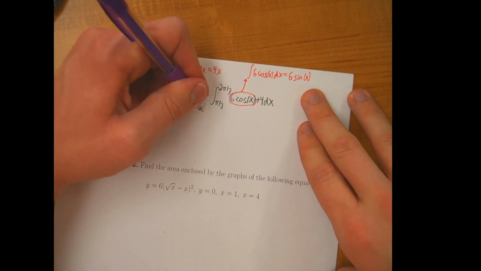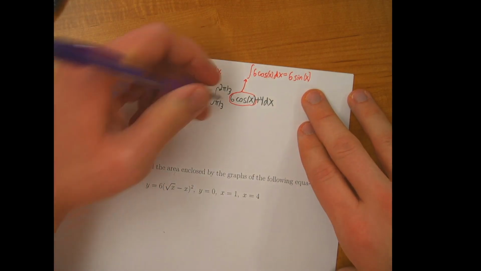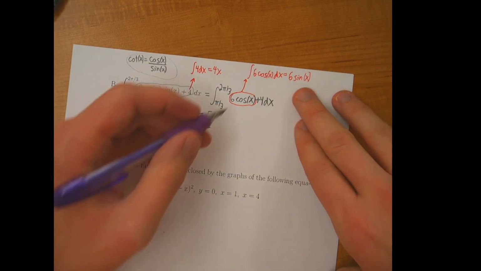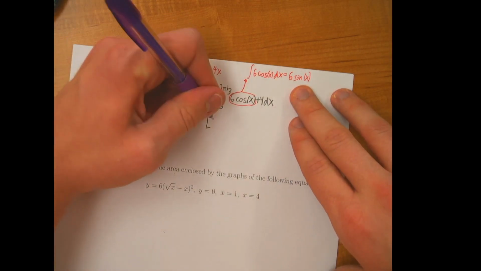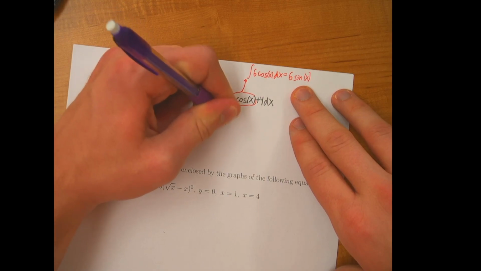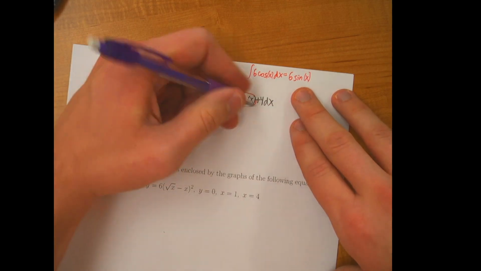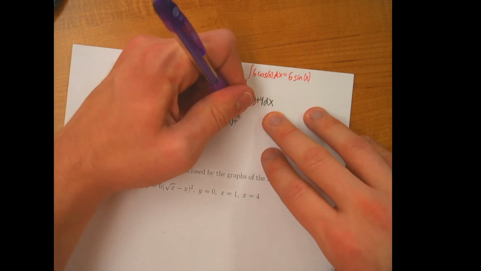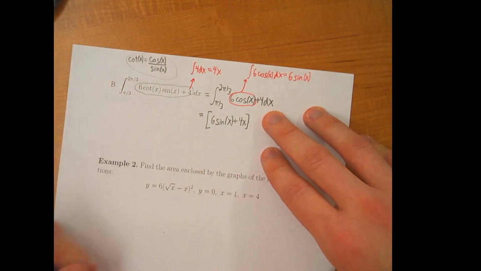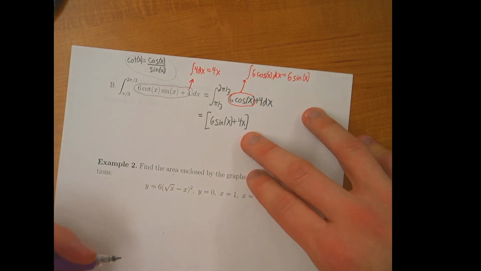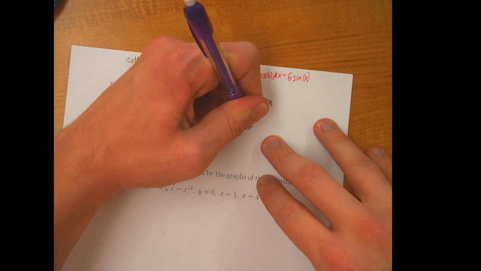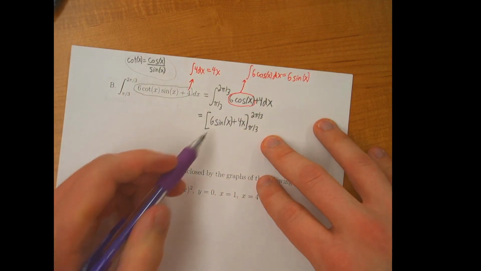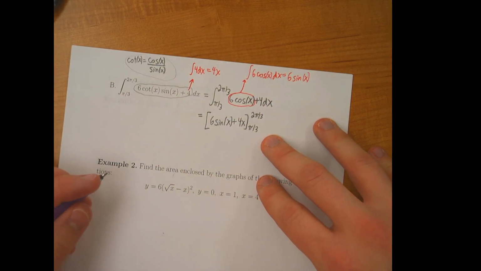Good. So because of that reasoning, the antiderivative in this case is going to be 6 times sine of x, and then plus whatever the antiderivative of 4 is, which is 4x here. So that's our antiderivative that we'll need here. Okay? So we have pi over 3 to 2 pi over 3. Remember, just to indicate that we're applying the fundamental theorem of calculus.